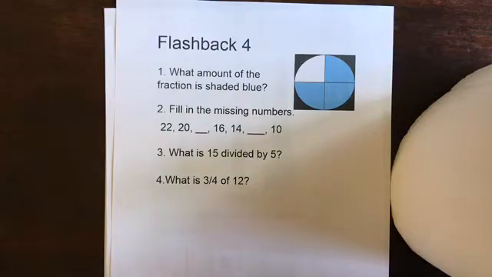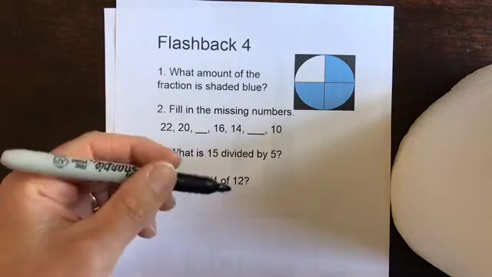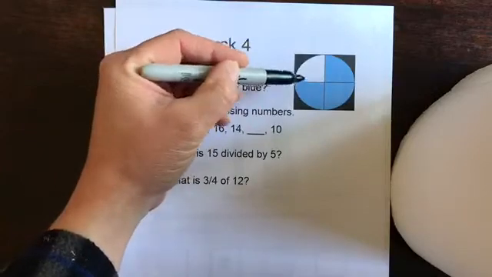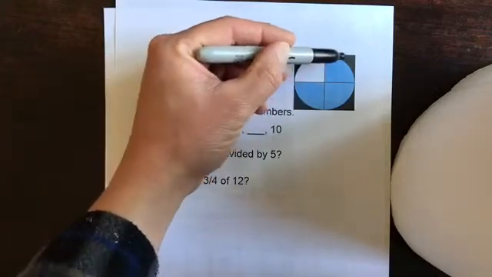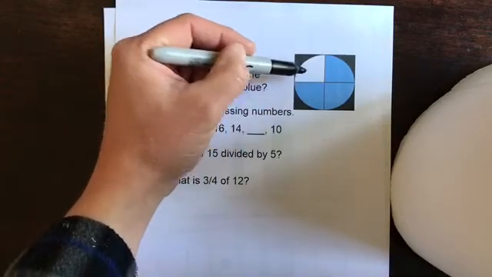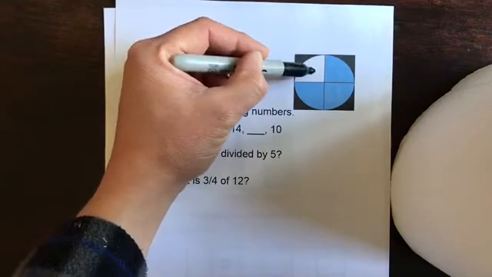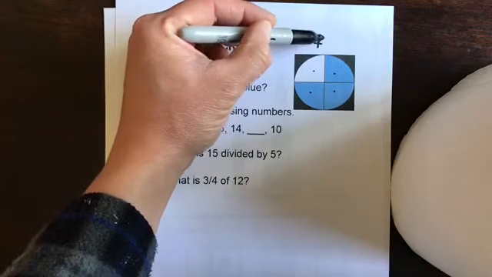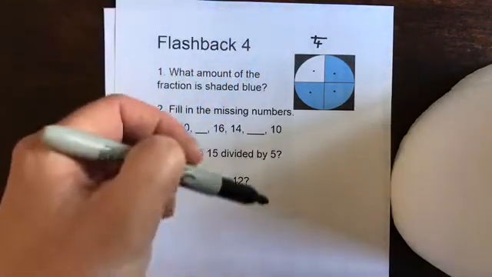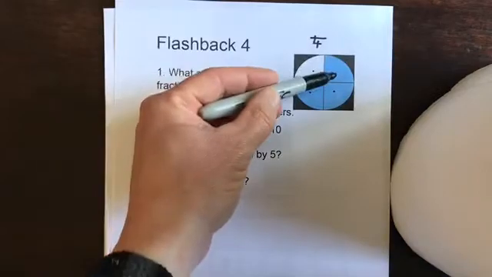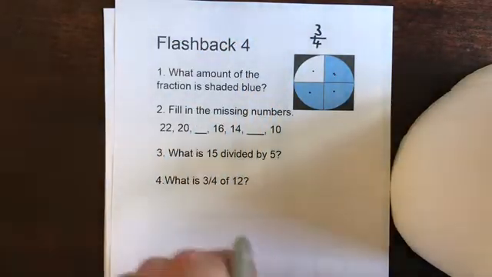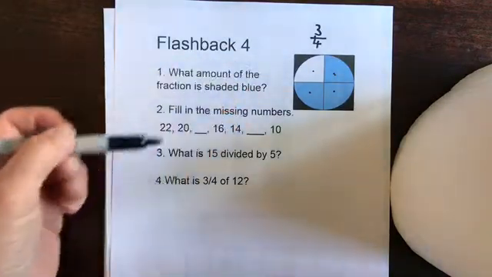Okay, let's have a look at question 1. It says, what amount of the fraction is shaded blue? So the first thing I'm going to do is count up how many bits I've got in my shape in total. So we're just looking at the circle, ignore the little black bits on the outside. So I've got 1, 2, 3, 4 bits of my fraction in total. Now it's asking me how many bits have you got shaded. So I've got 1, 2, 3 bits shaded. So I've got 3/4 shaded.